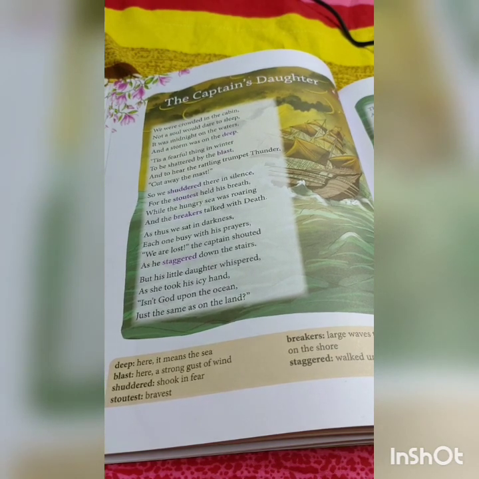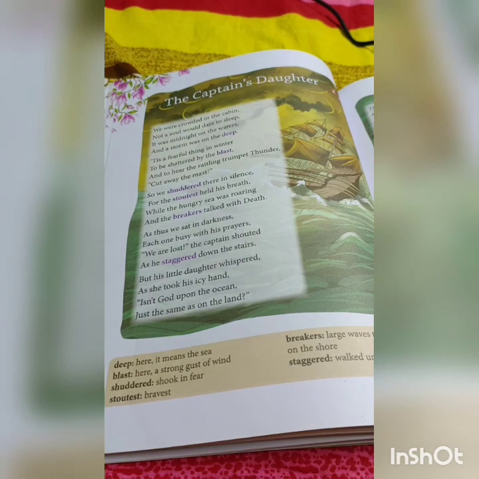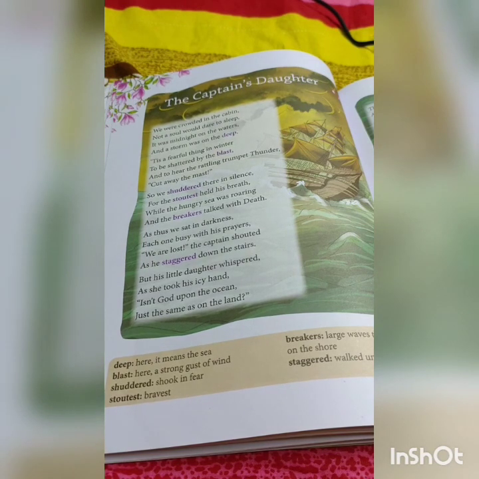The terrible night has gone, and it is now the next morning, and shining clear means it is full of sunlight. It is glowing, and there was a clear sky. So in the next morning, when the sun was shining clearly, they landed safely in the harbor.